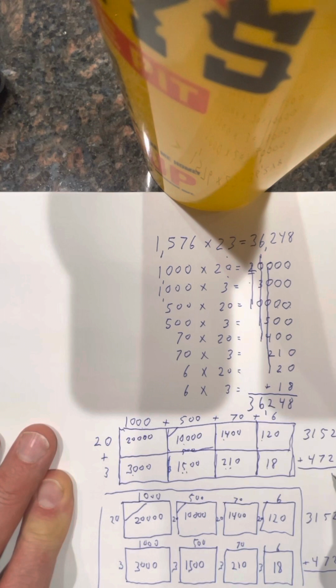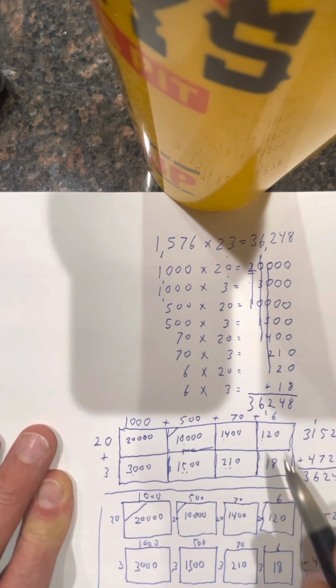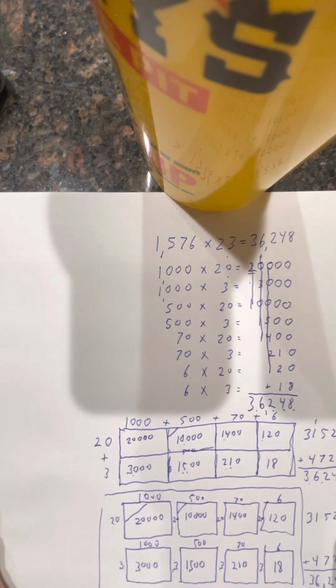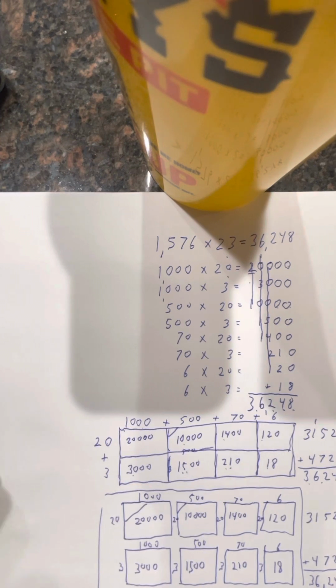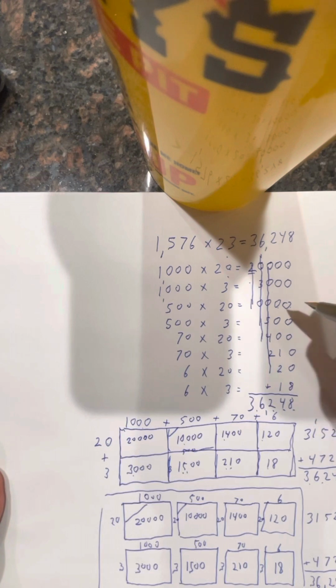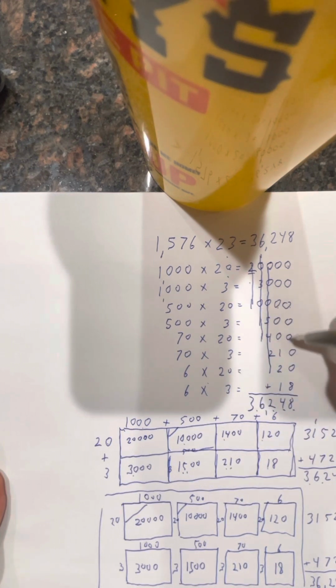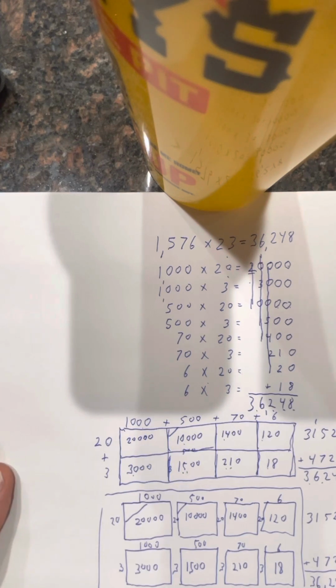8, 4, 12, carry the 1. 4 plus 1 plus 1 is 6. And 3. 36,248, 36,248. This one's the same thing. So that's the box method or the area method. Only slightly more efficient than what she's got here. And the only reason it's slightly more efficient is she's less likely to lose track of putting all these numbers out and keeping these in order when she's adding them. All right, just slightly decreasing her chance of making mistakes.